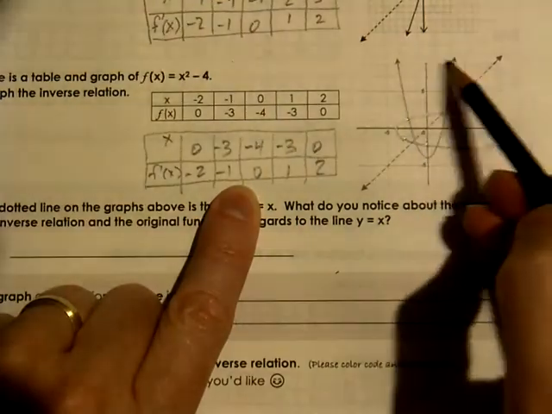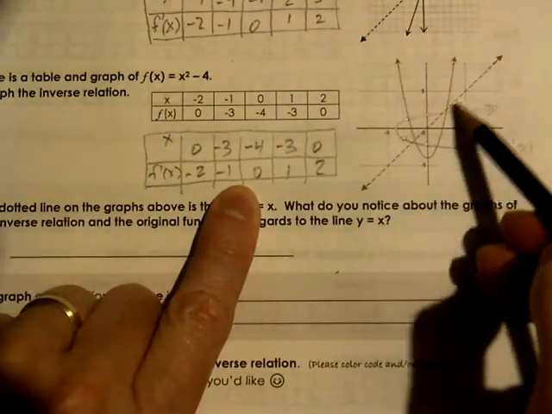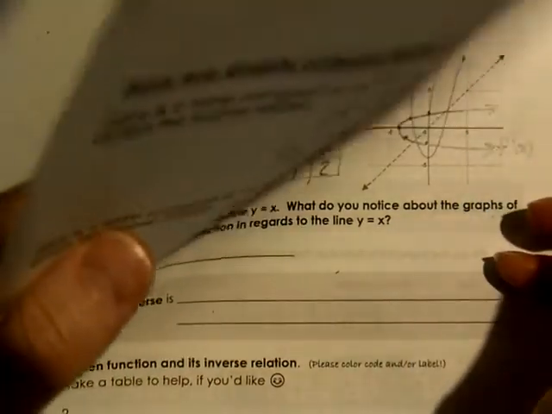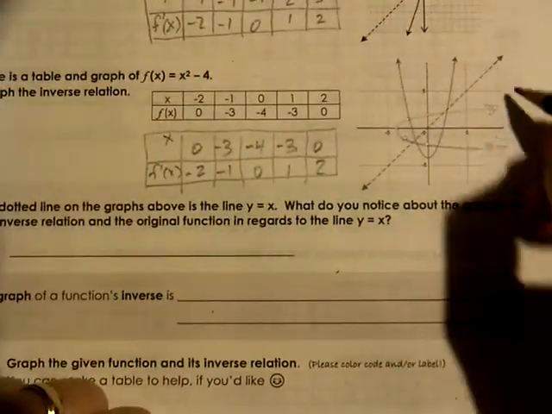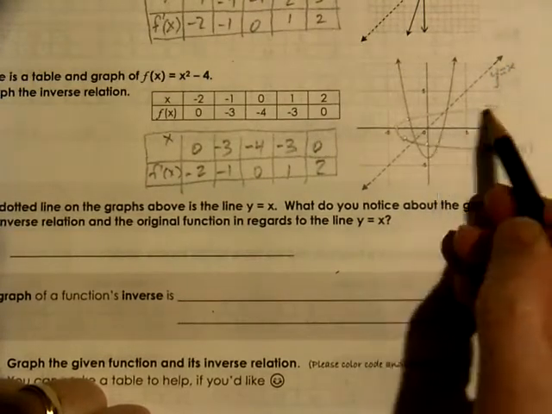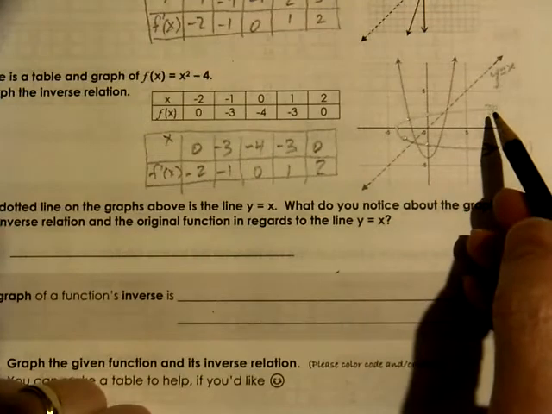So it used to point up for the y's. When you reflect it over the line y equals x, when you fold it, take that paper and fold it over the line y equals x, it's going to produce this graph on the side.